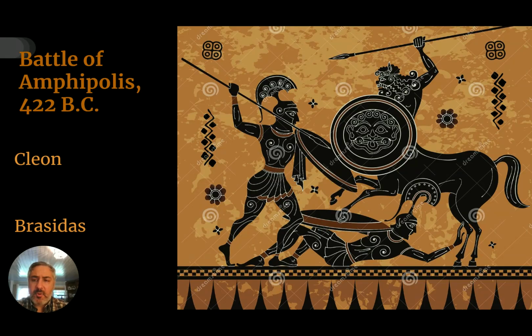The Battle of Amphipolis in the north of Greece unfolds a couple years later, and this is the battle at which Cleon is killed, leading the Athenian forces against the city. At the same time, the leader of the Spartan defense, Brasidas, one of the most talented generals among the Spartans, is killed as well. And this is the point at which both sides have become more or less exhausted with the conflict, and there are sizable numbers on both sides seeking out some kind of end to the fighting at this stage.